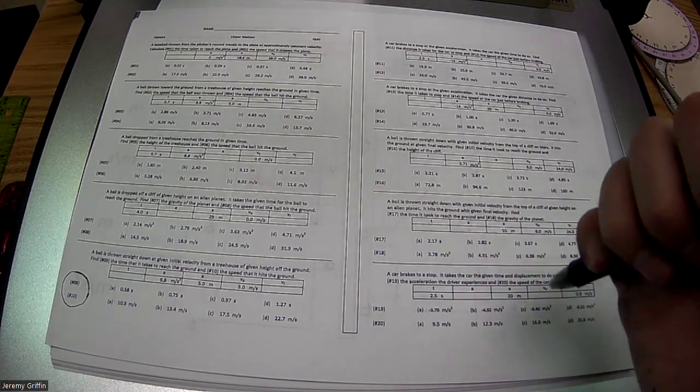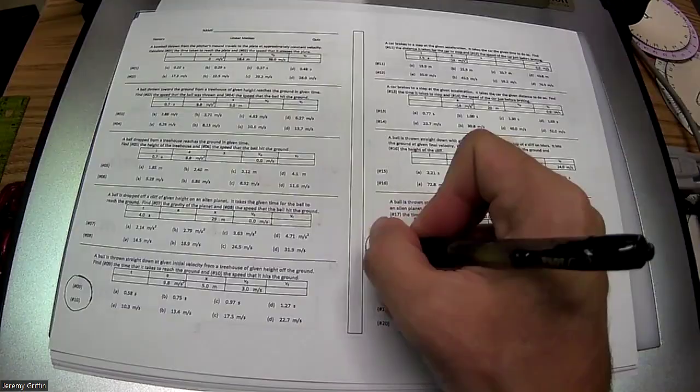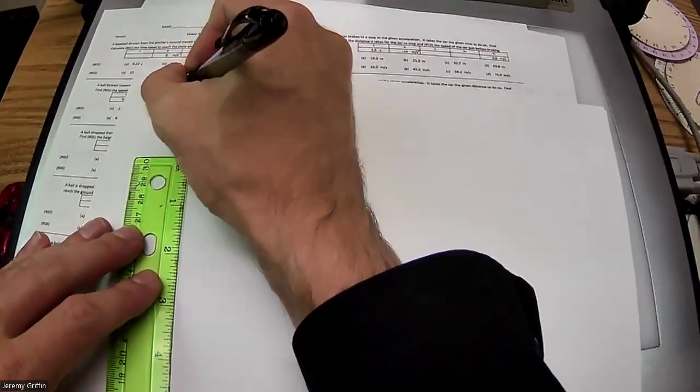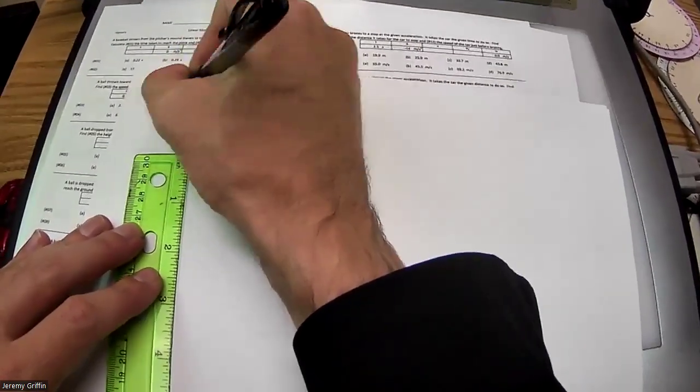I haven't done this one yet today, but I see Alien Planet, and that looks fun. So let's do Alien Planets. You guys want to do 17 and 18? Alien Planet. A ball is thrown straight down with a given initial velocity from the top of a cliff of given height on an alien planet. Okay, so let's do 17 and 18.